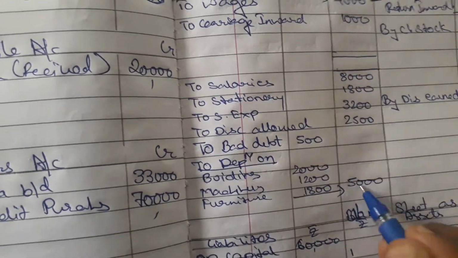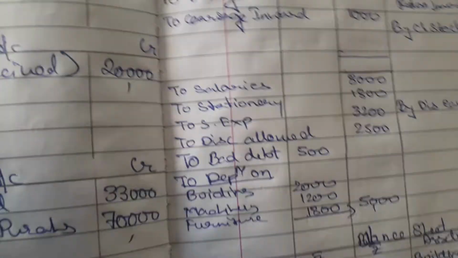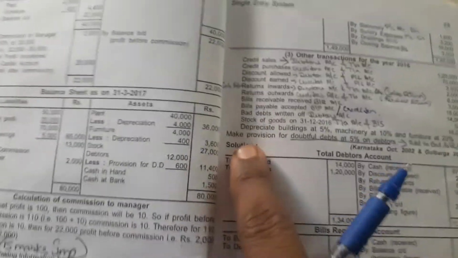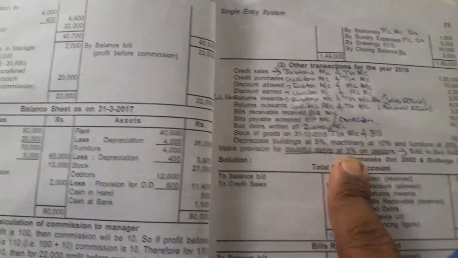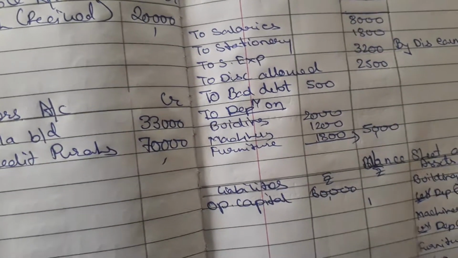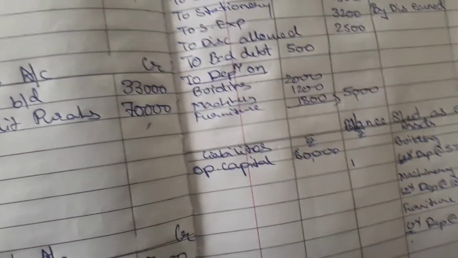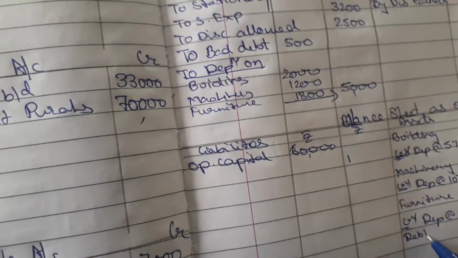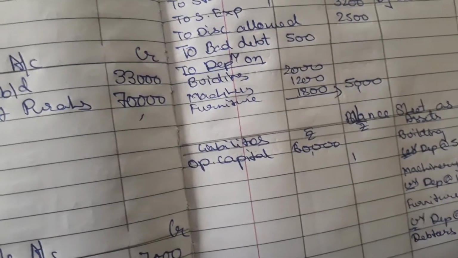So 5,000 is total depreciation. Okay, the next transaction is to make provision for doubtful debts at 5% on debtors. So where will this go? Always for debtors we have to take the closing balance into consideration, but we haven't derived the closing balance yet. So for debtors we have to derive the closing balance.